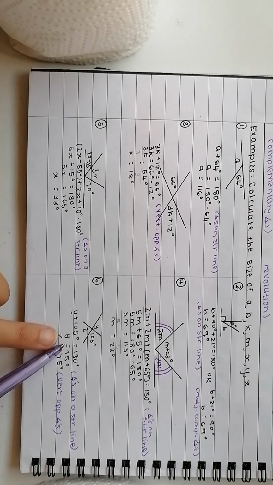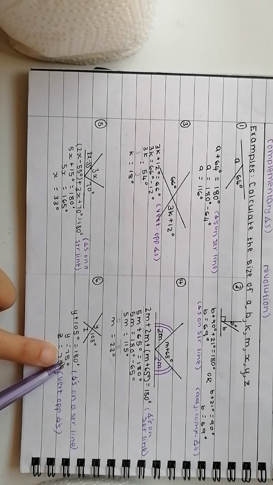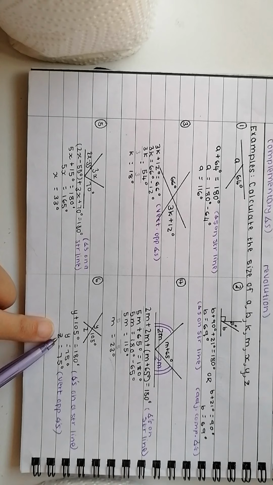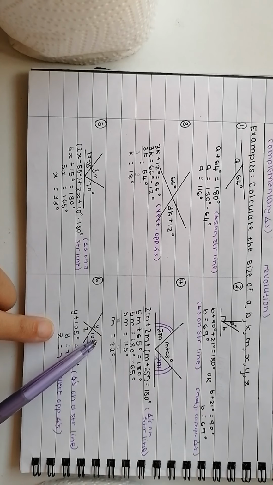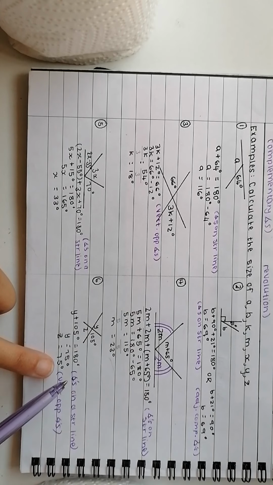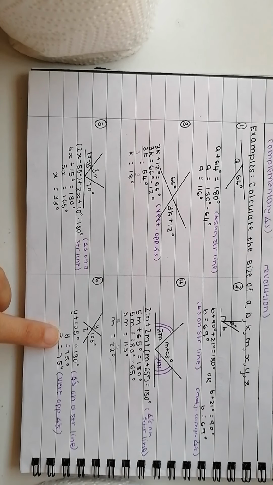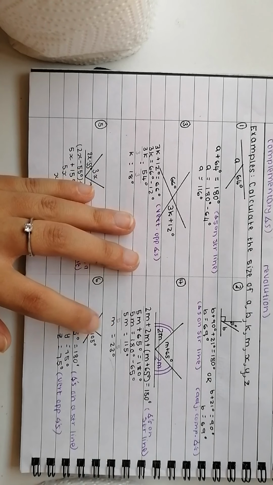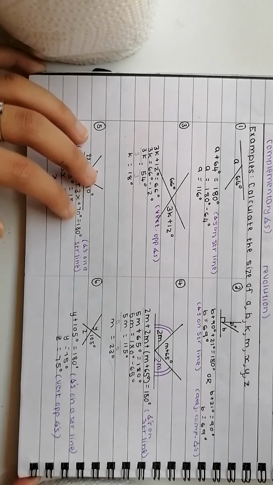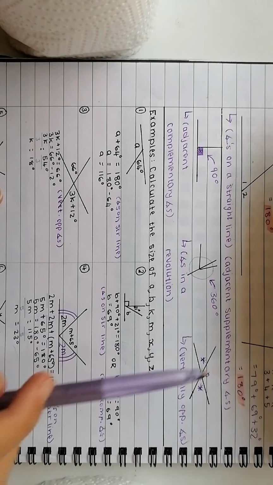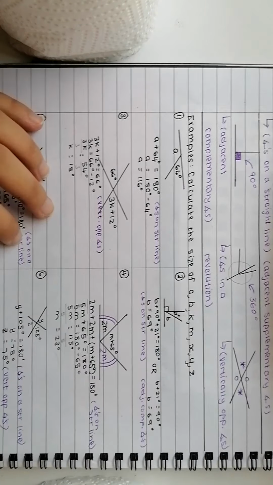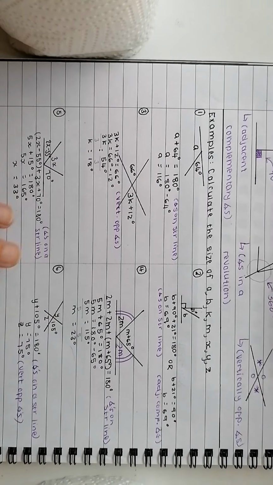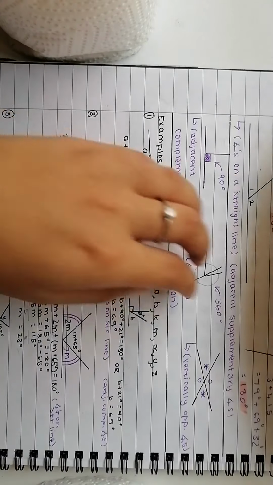Now let's suppose we've only worked out y to be 75. How are we going to find the value of z? Instead of working out angles on a straight line on the opposite side, we can just say that z is also equal to 75 because y is equal to 75. They are vertically opposite angles. Referring back to the diagram, vertically opposite angles. Same in this scenario. So I hope that made sense.